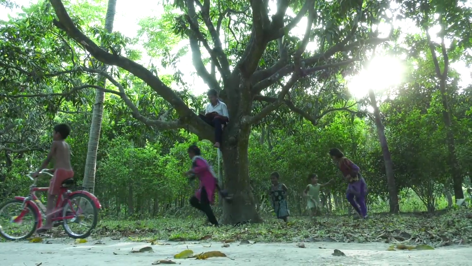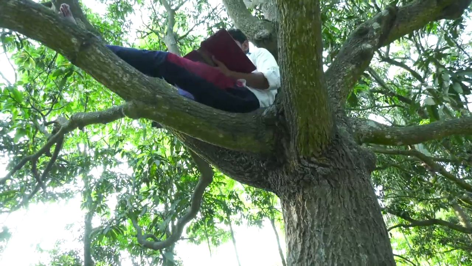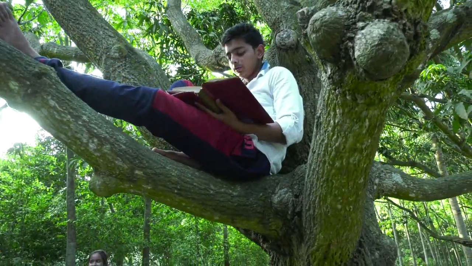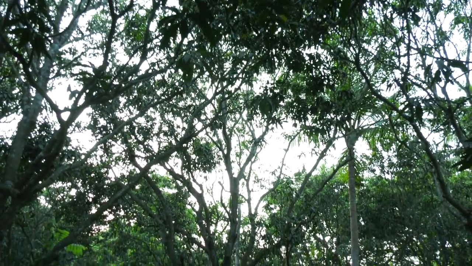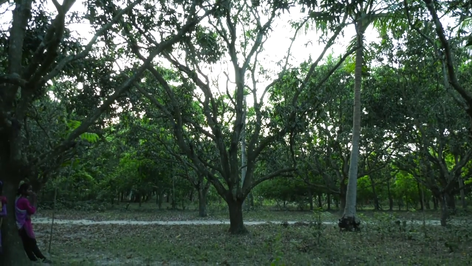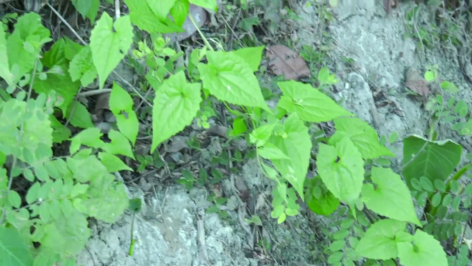The boy is very fond of this place. Whenever he has spare time, he comes here. He loves looking at so many types of plants. Some are tall and big, like the mango tree. Some are shorter and bushy.